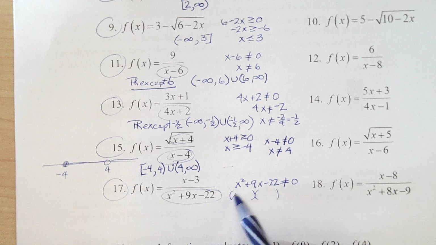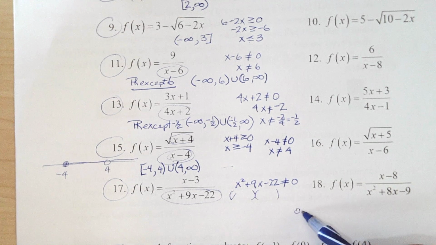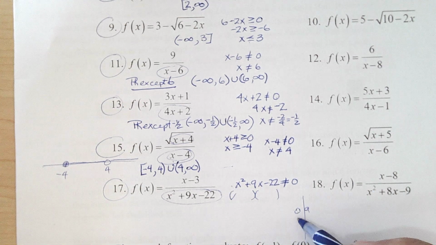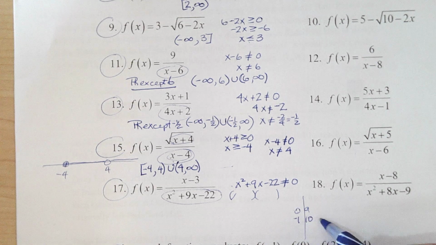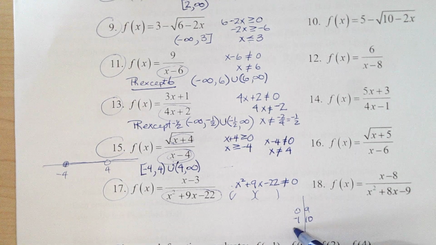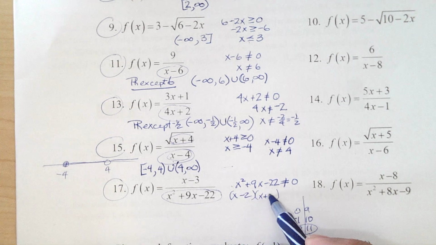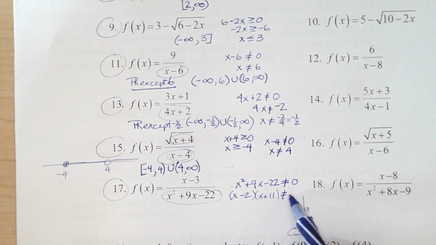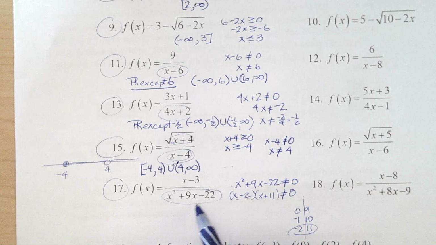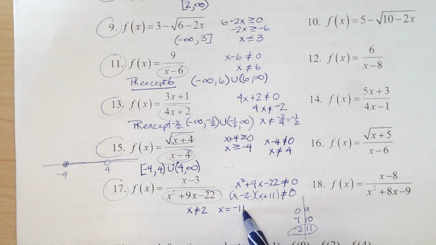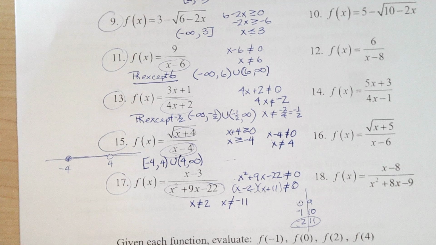And if I line up 0 and 9 on my strips of paper and I need to get minus 22, one of these has to go minus, so I can go -1 and 10 is still 9, or -2 and 11, which multiplies to be 22, so it's x minus 2, x plus 11 cannot equal 0. Well, 2 would make it equal to 0, so x could not equal 2, and x equal -11 would make it equal to 0, and we can't be that.